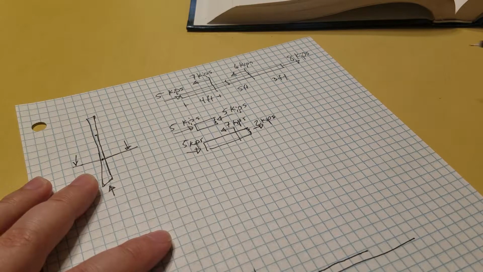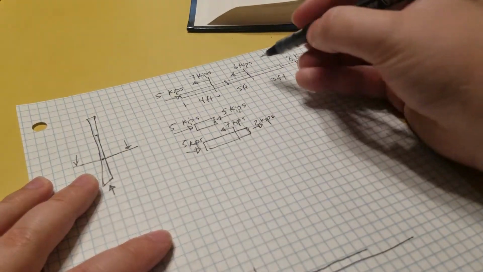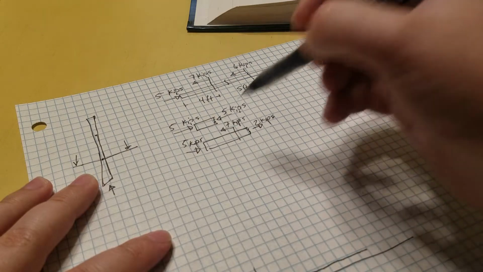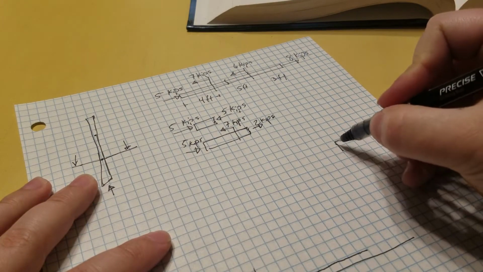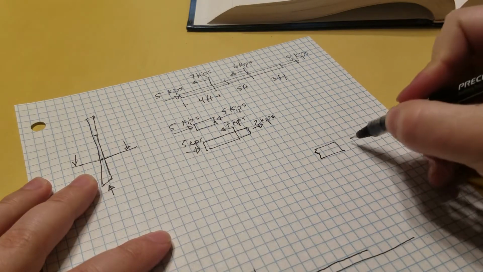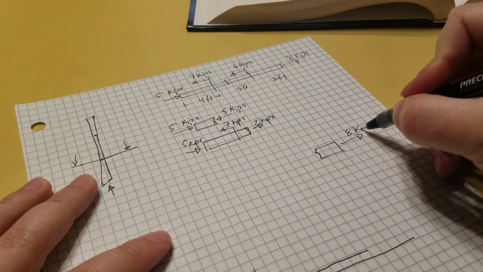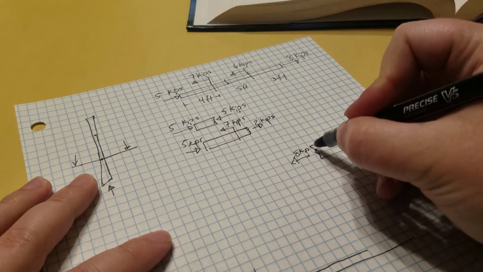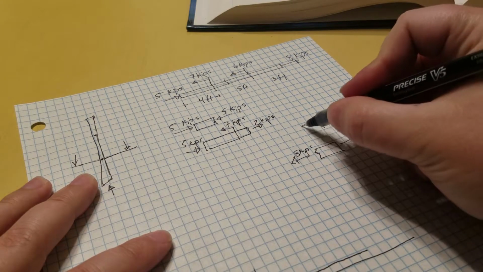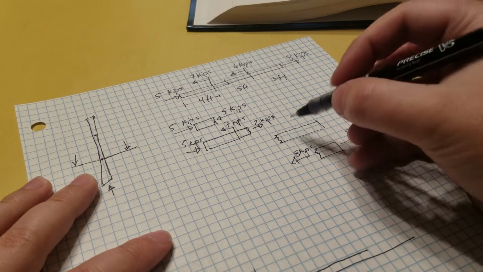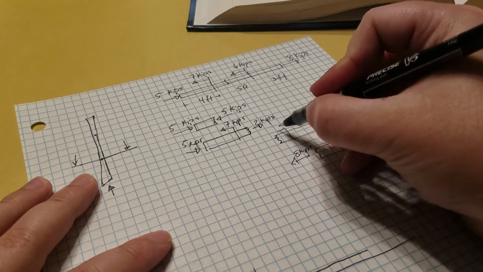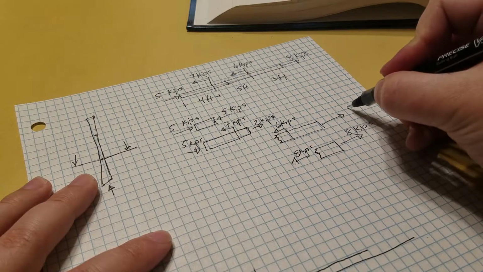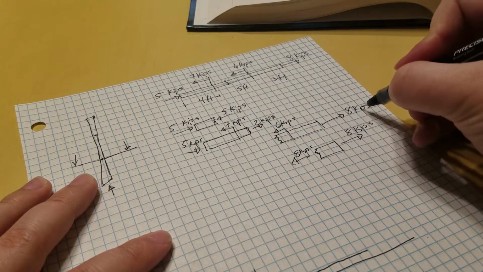Right there. All right. I'm gonna cut the other way because it's easier for here. So I got 8. And then 6 kips. 8 kips.